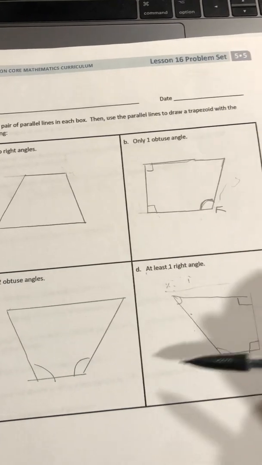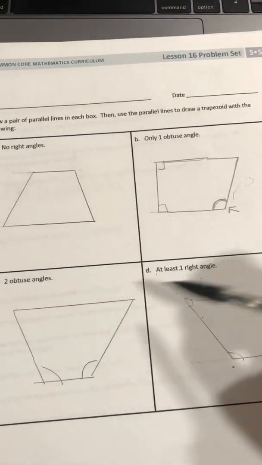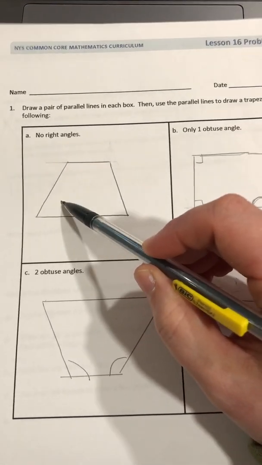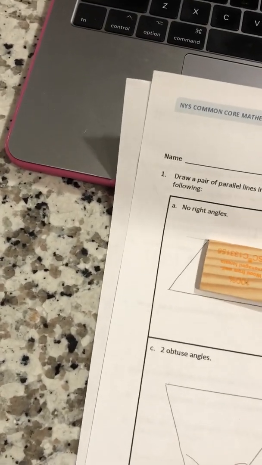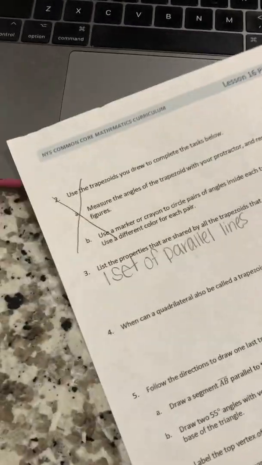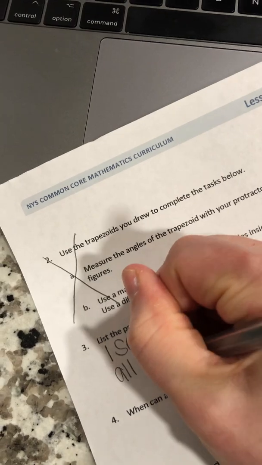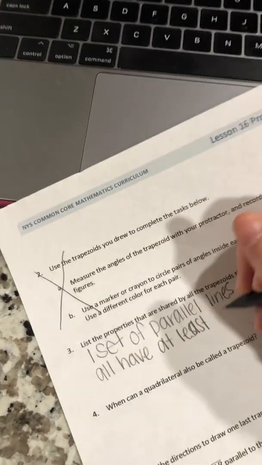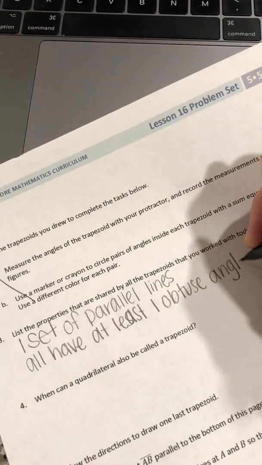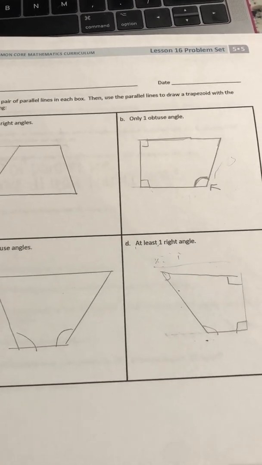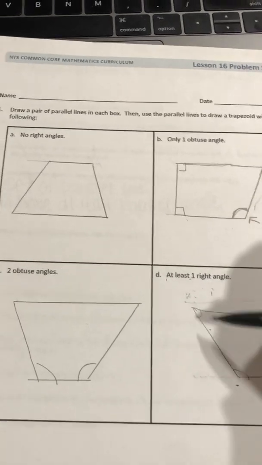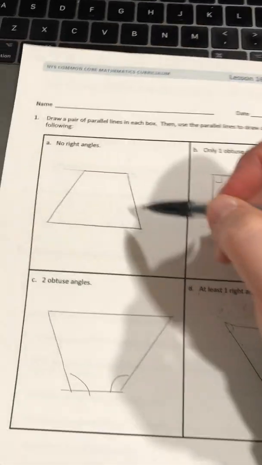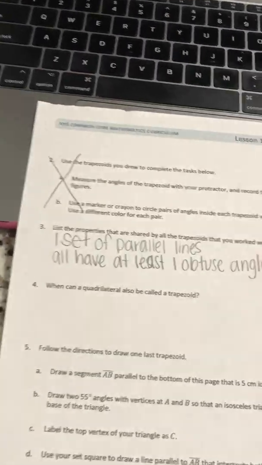Well, this one, and these two, this one, all have obtuse angles, but this first one does not have any obtuse angles, does it? No, I guess it does. I didn't even measure. So we can say they all have at least one obtuse angle. Okay. They don't all have right angles. Do they all have acute angles? That's an acute one, that's an acute one, these are acute ones, and these are acute ones. Oh, look, they all have at least one acute angle.